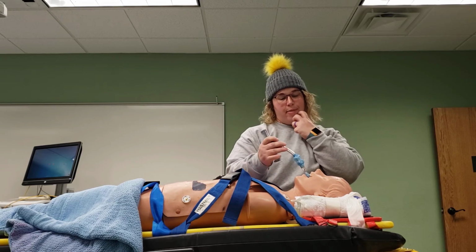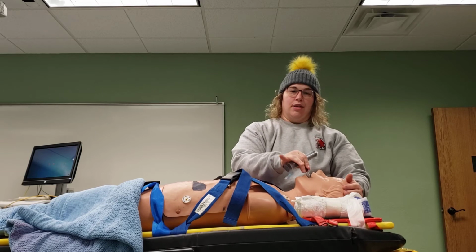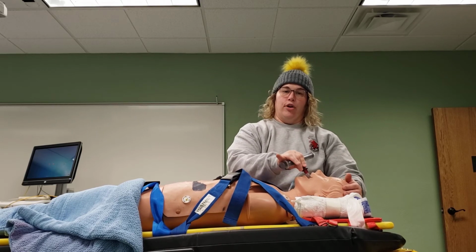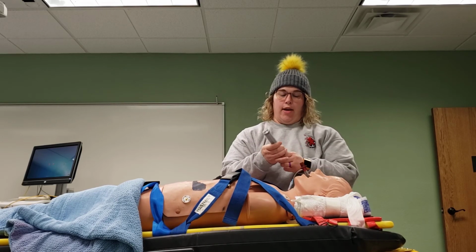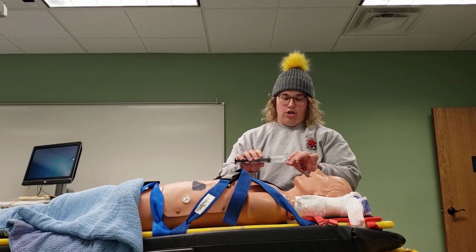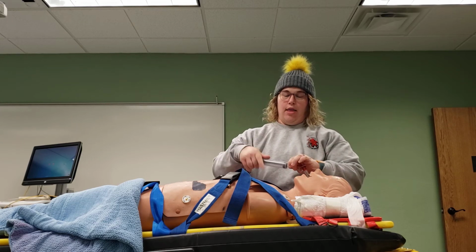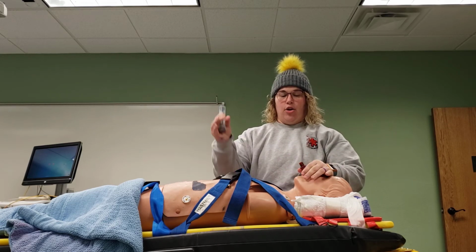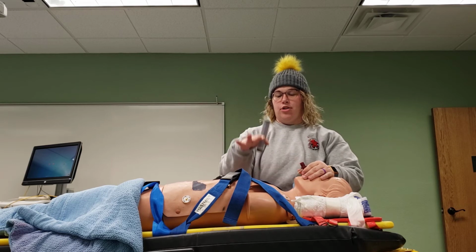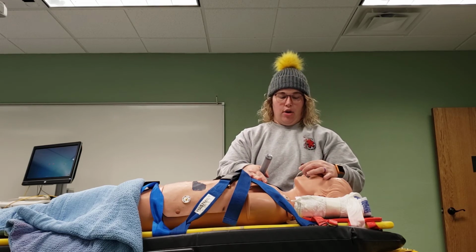So with your styrofoam head, you're just going to be shoving that in there until you meet resistance. So now I can't shove it in any further, so it's seated appropriately. And then you want to take your syringe and inject air into your balloon. And then once that air is injected, you're able to put the BVM on and watch the rise and fall of the chest. And that's how you're going to know that you're in the right spot.